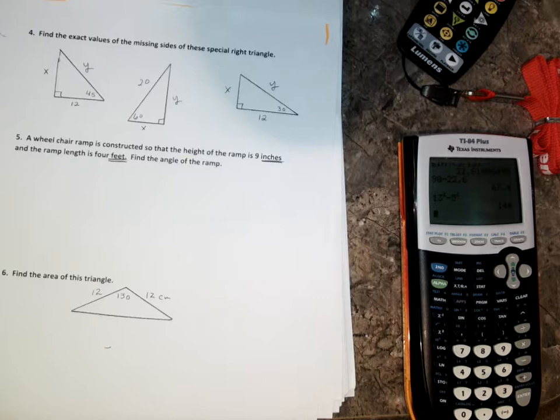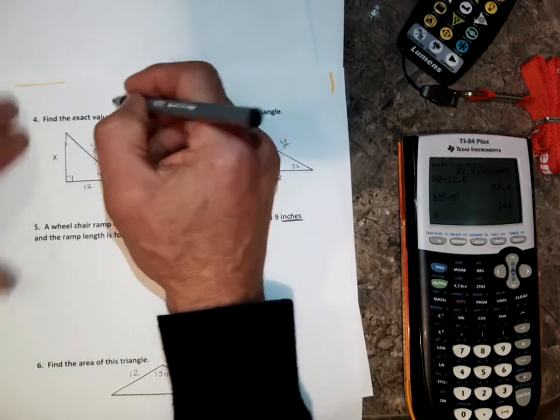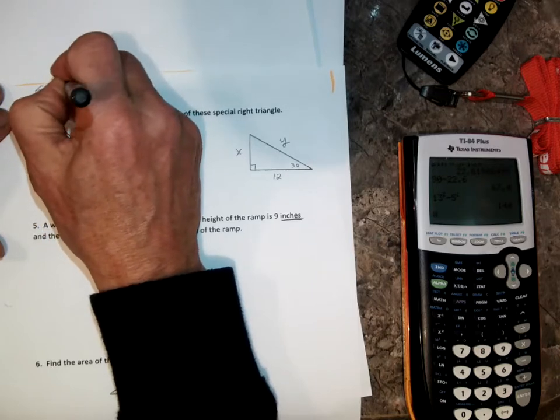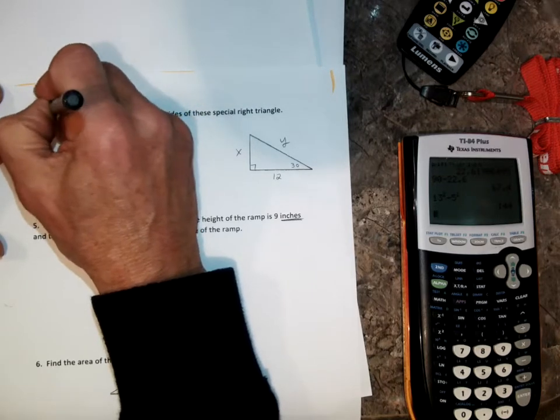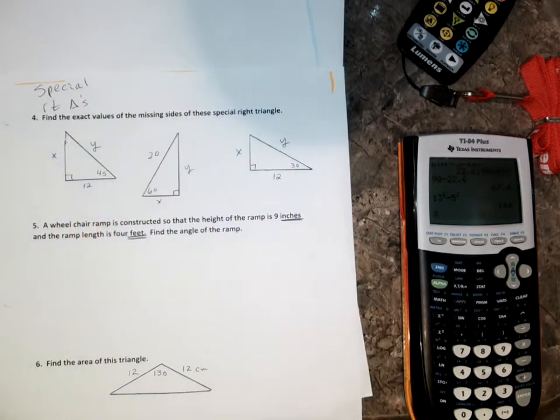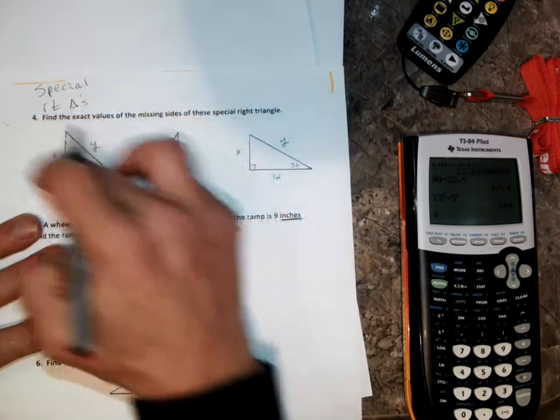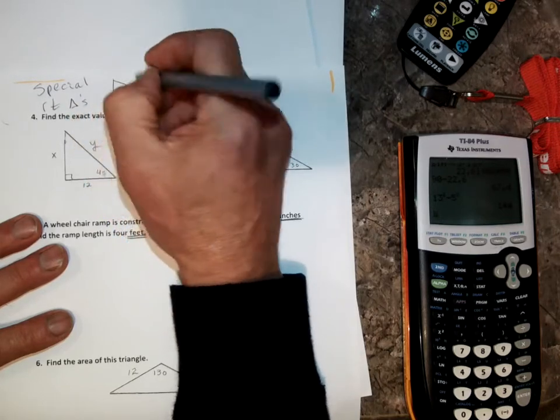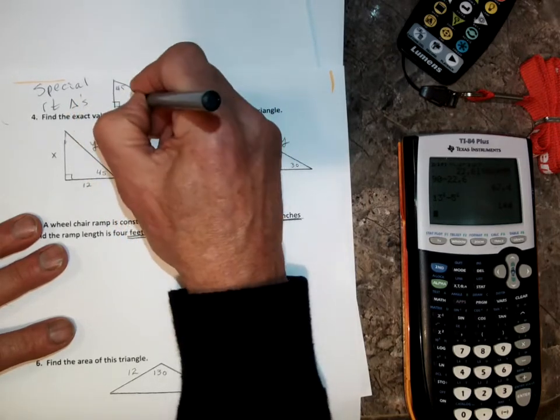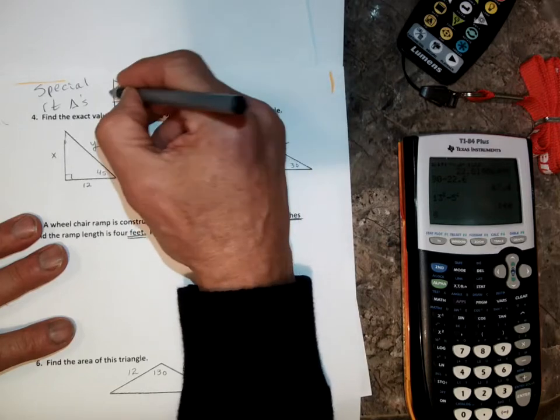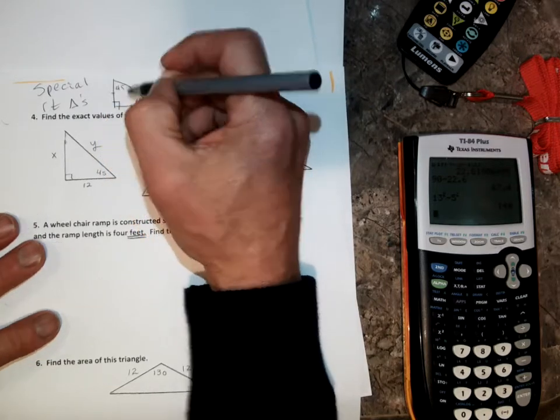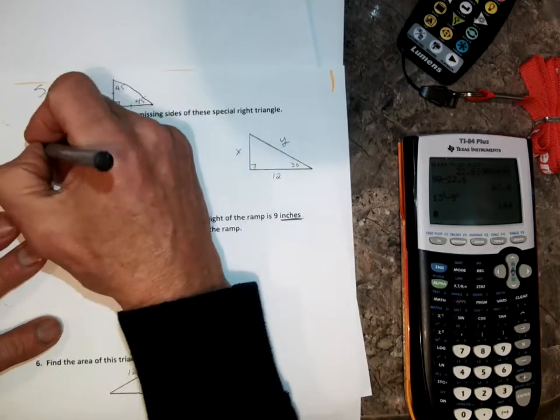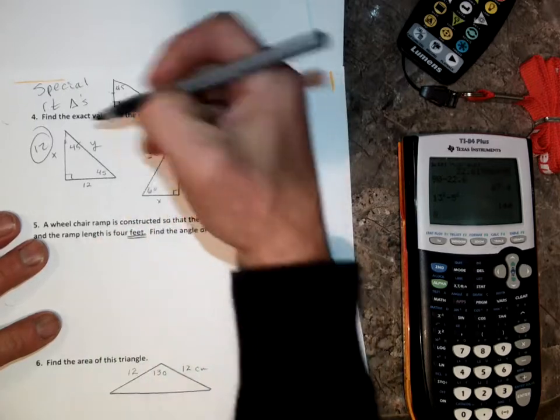Okay, alright. Moving on. Okay, find the exact values. Now the exact values, we need also to have our special right triangles, right? Because it'd be really helpful. So I knew that this is a half of a square. If we have a 45, 45, 90 triangle, then these two sides are equal, right? So that's easy. X is 12, right? 45, 45, X is 12. Boom, that was easy.